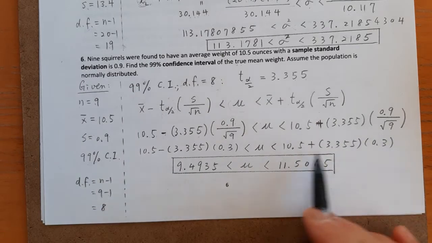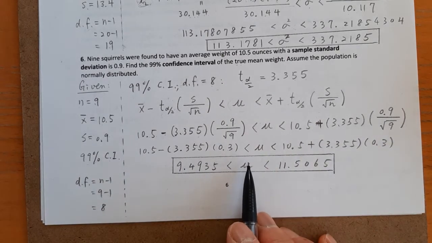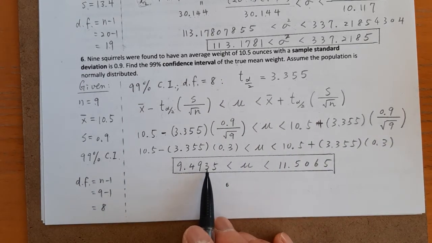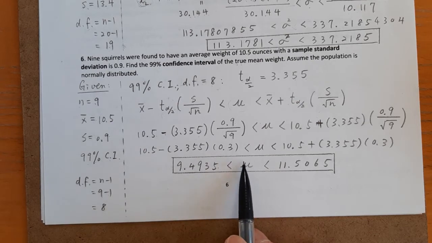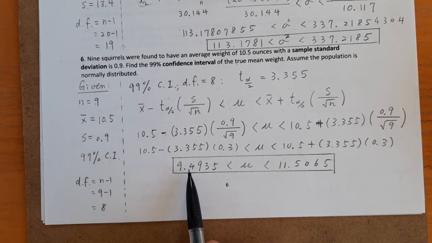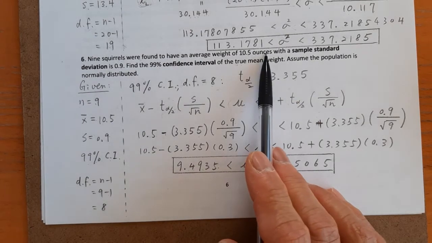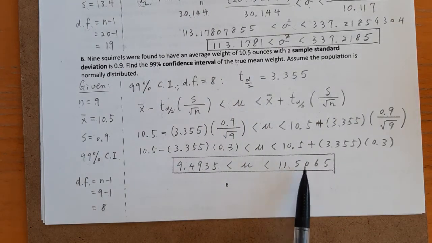And use a calculator to figure it out. The true population mean is between 9.4935 ounces and 11.5065 ounces.